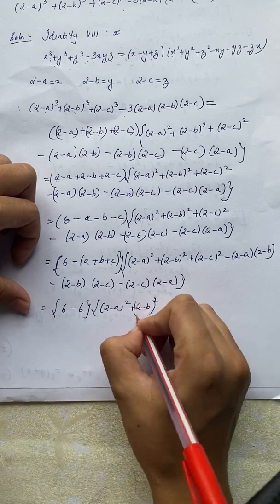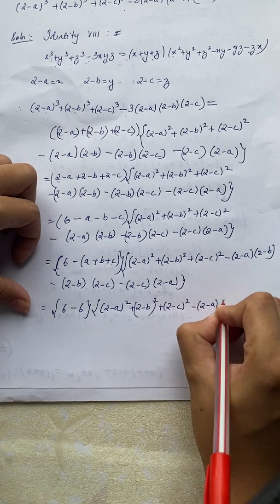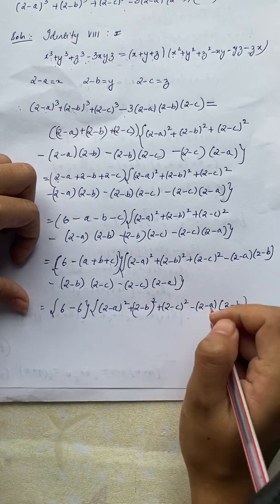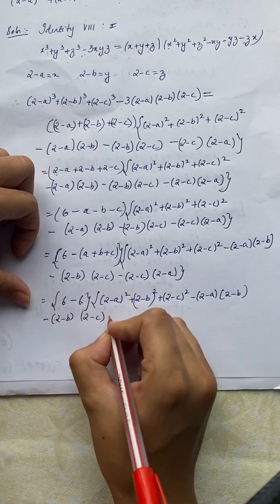(2 minus a) square plus (2 minus b) square plus (2 minus c) square. If you think some steps are unnecessary, you can always delete them, okay? But I include all these steps so that everybody can understand.